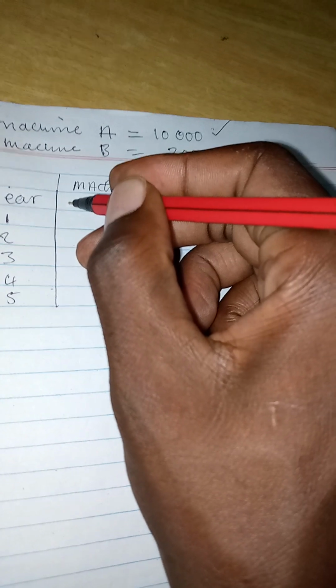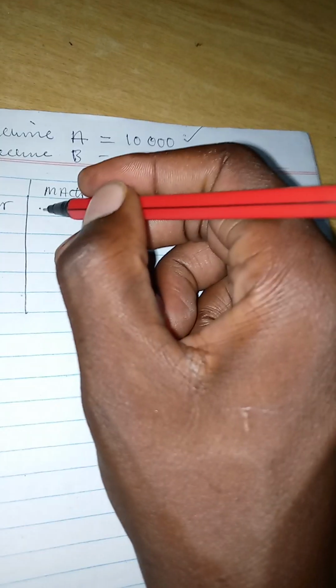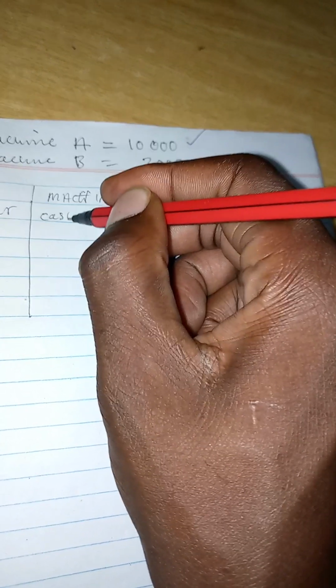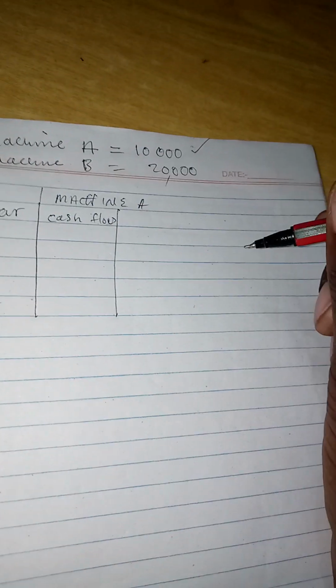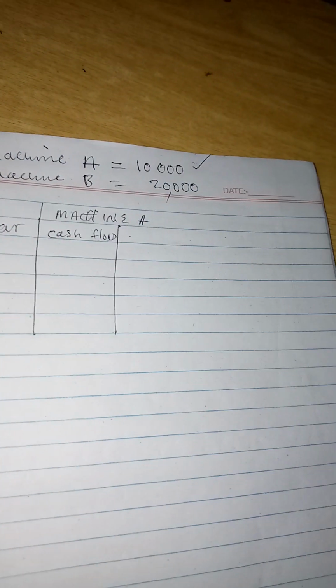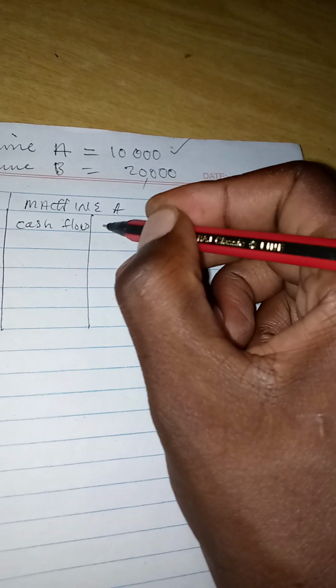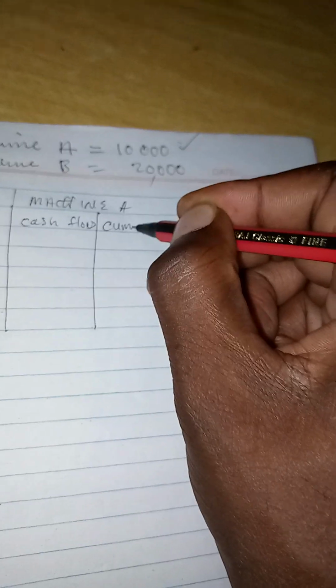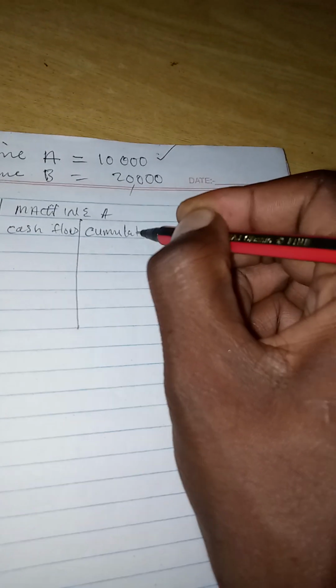For machine A, we have cash flows, which are the cash flows coming in, and then here we are going to have cumulative cash flows.